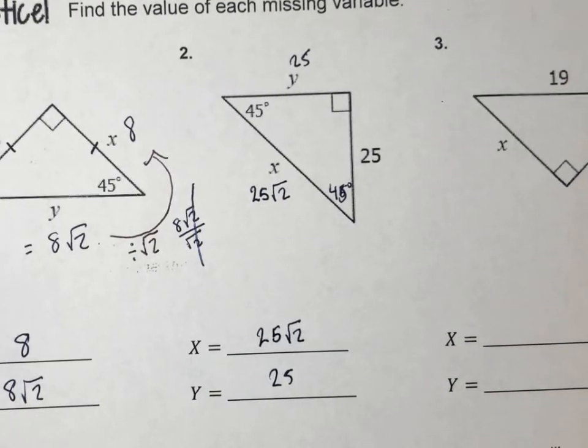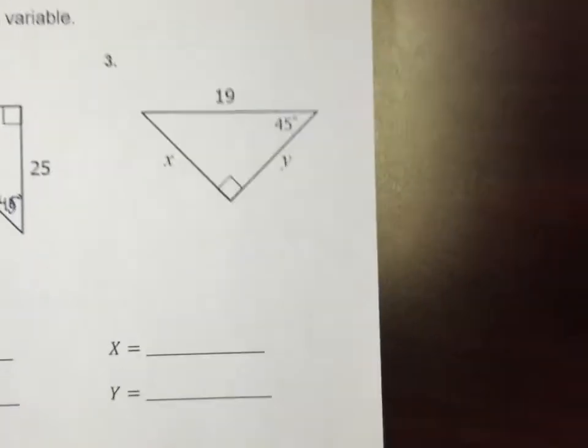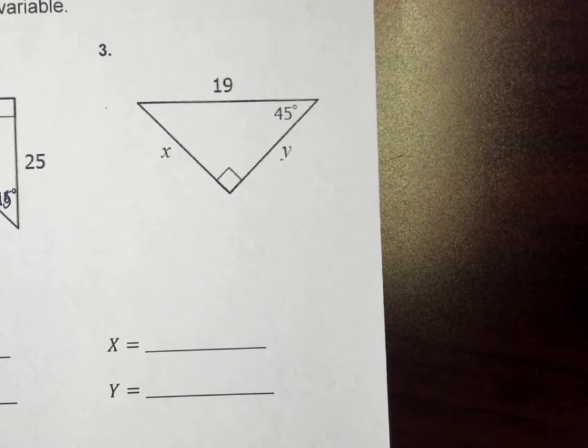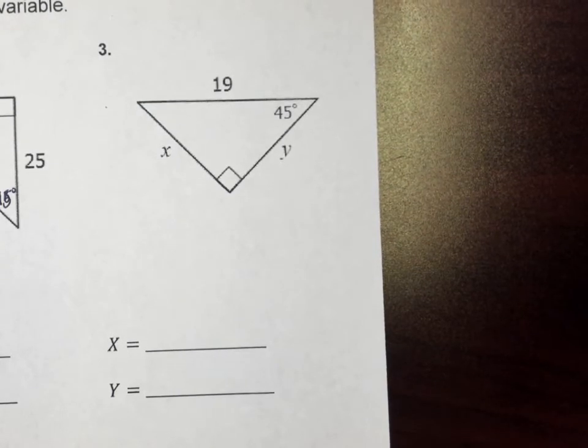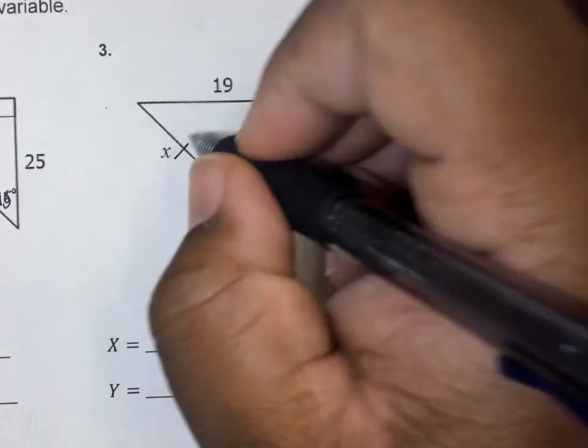So hopefully most of the ones y'all experience will be easy like that, where you just bouncing back and forth between those two with simple numbers. But sometimes we complicate things for you. It won't be as clean as that. For example, number 3 look like it's straightforward, but if you really examine it, it's not really. On this one, they gave me 19 as my hypotenuse, and then they asked me for X and Y. X and Y are my legs. So once I find one, I automatically know what the other is.